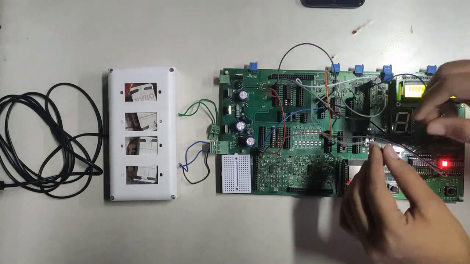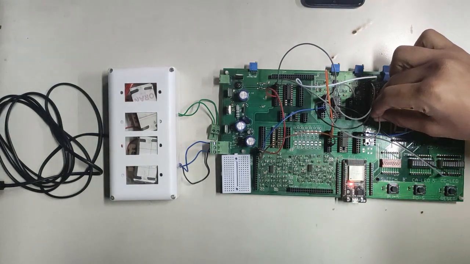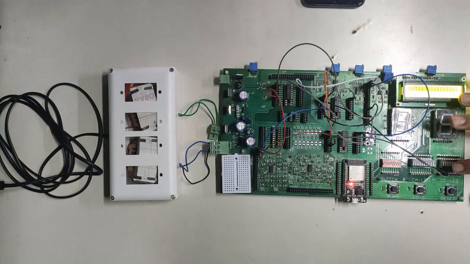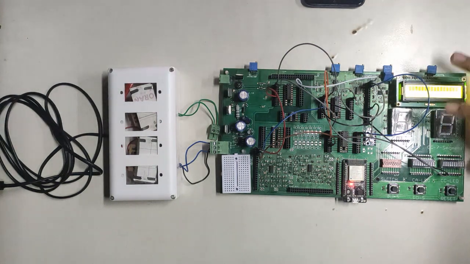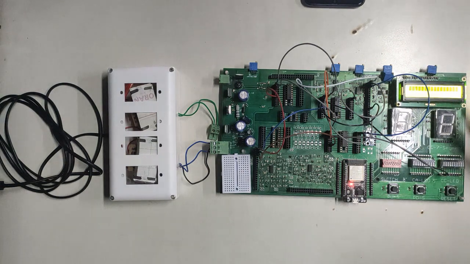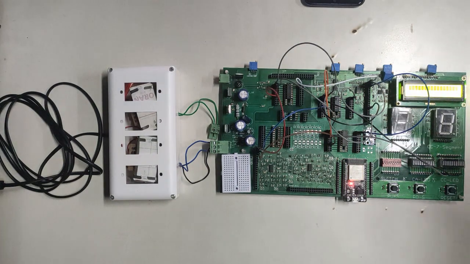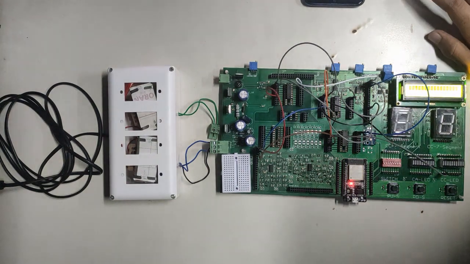And for the last state, which is both the inputs are 1, none of the LEDs is glowing. So we can say that for both the inputs as logic 1, difference and borrow both are logic 0. We have verified all the 4 states of half subtractor.